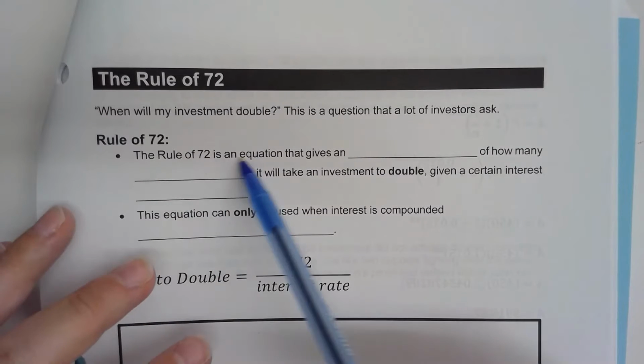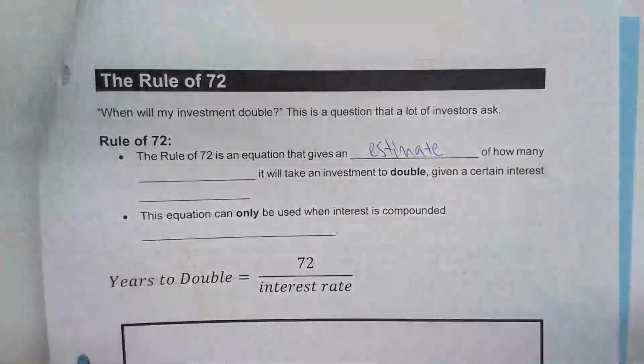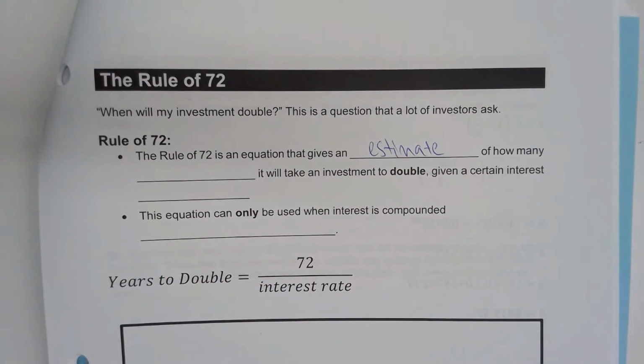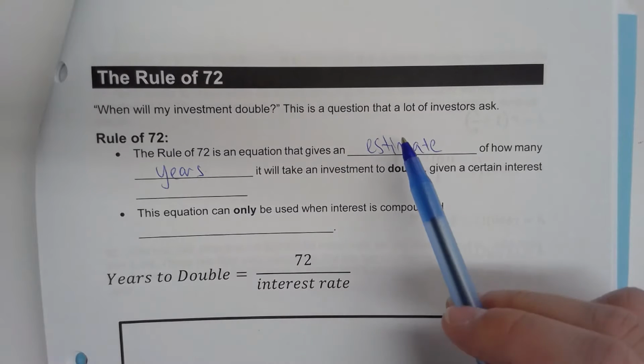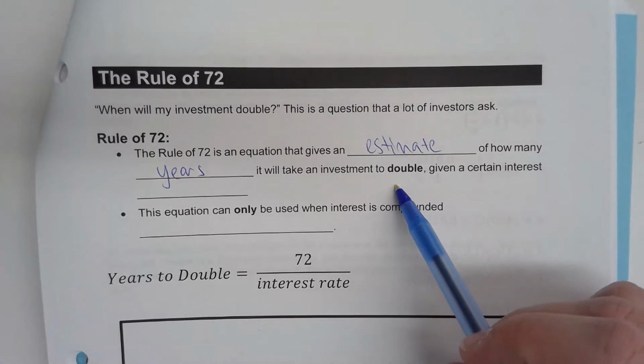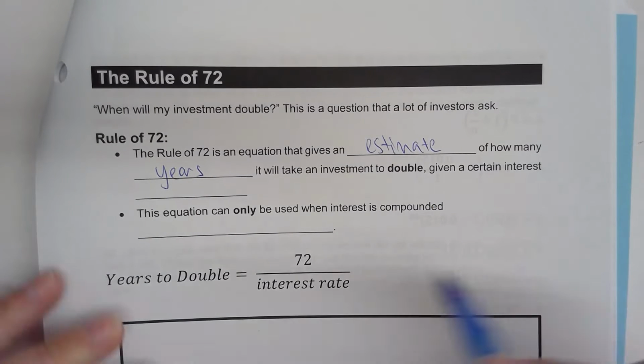It is an equation that gives an estimate. So not an exact value, but pretty close. It's actually pretty close for doing a very simple calculation. It gives us an estimate for how many years it will take an investment to double. So if you have $2, how long will it take for it to become $4? Or 10 million, how long will it take for it to become 20 million? And that's given a certain interest rate.